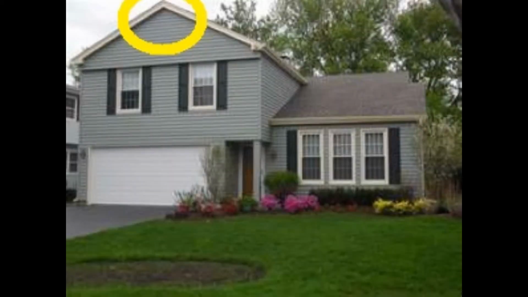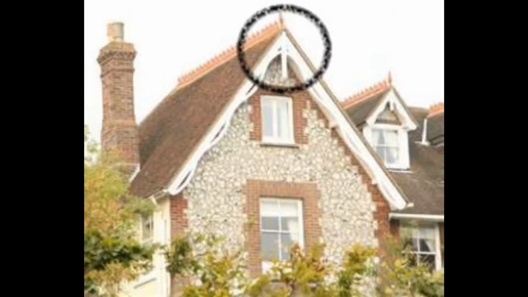All roofs come to some sort of peak, which means all roofs will have some type of angle. Some roofs have obtuse angles and some have acute angles. Take a look at your house. What type of angle does your roof have?